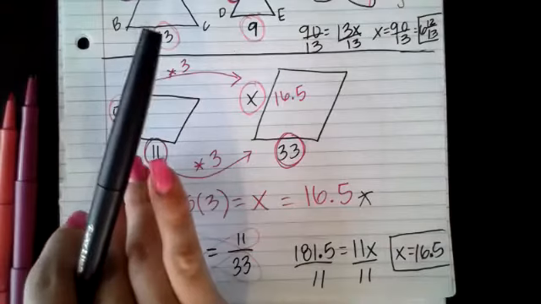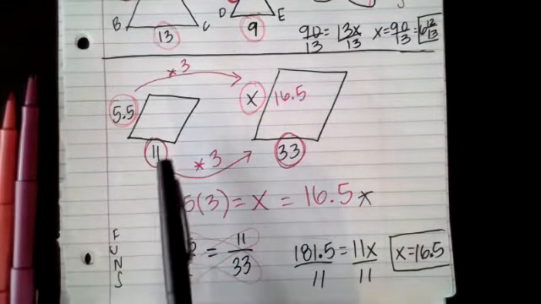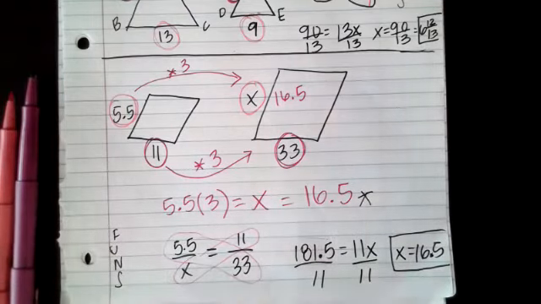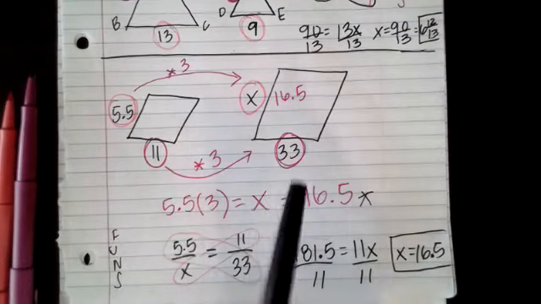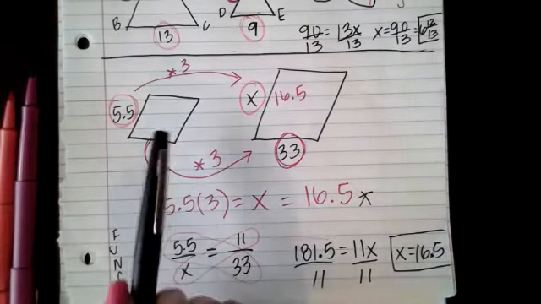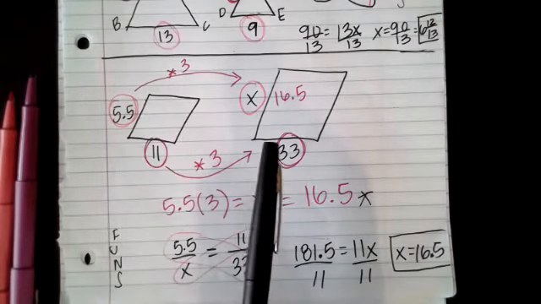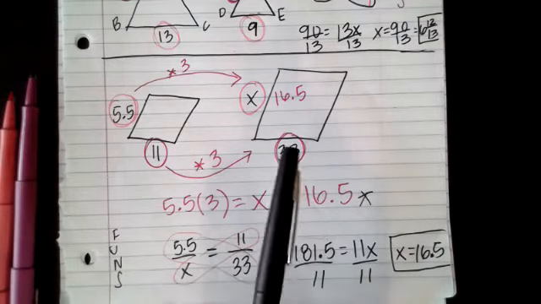If this was flipped, if this was the first shape, if we were going from 33 to 11, the scale factor would be 1/3 because we would have to divide by 3. And it's really important to note with scale factor, we're always multiplying. So even if you notice, oh, I have to divide, just know that if I have to divide by something, then the scale factor is whatever that fraction is. So in this case, we're taking this particular parallelogram and we're tripling it in size. The scale factor is 3. We're making it 3 times its size.